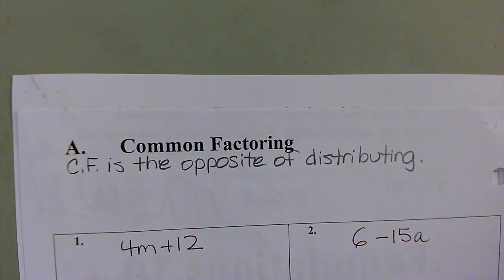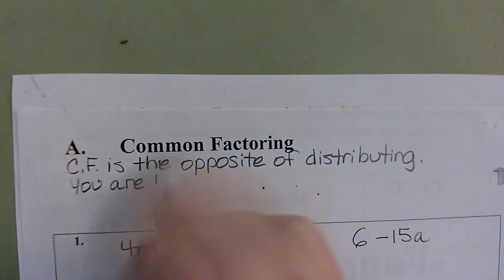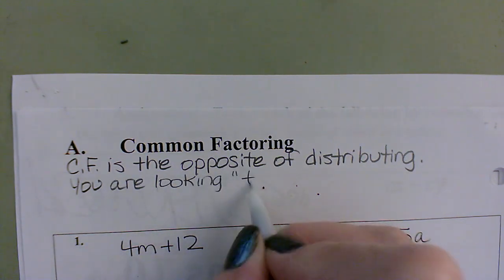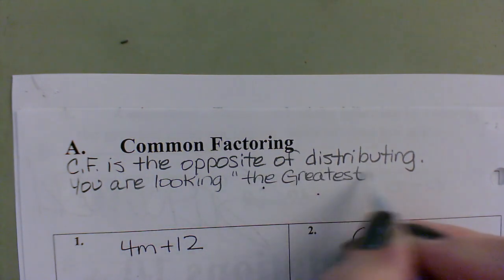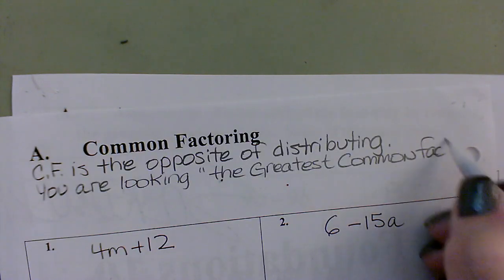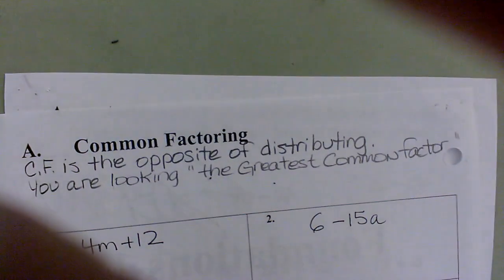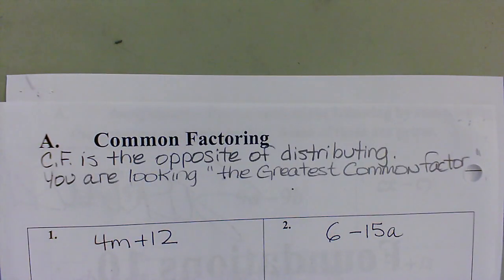Okay. So you are looking for the greatest common factor. And I'm going to tell you what that is in a second. So the name of the factoring method is actually what you're looking for. Okay? So I'm looking for the greatest common factor.